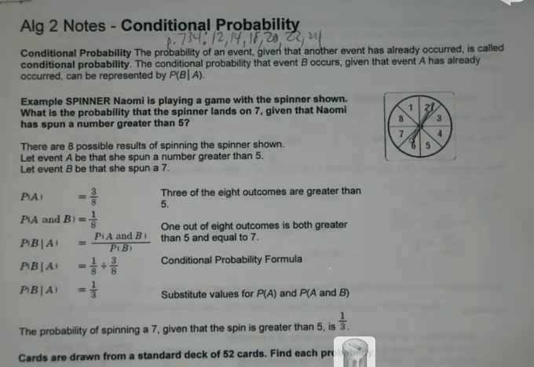Conditional probability. We've done basic probability. We've done odds. Now we're going to talk about what happens if I have two events, but one depends on the other. You know, what if this happens? So it's different than when I flip a coin and draw a card. Those are two separate things.